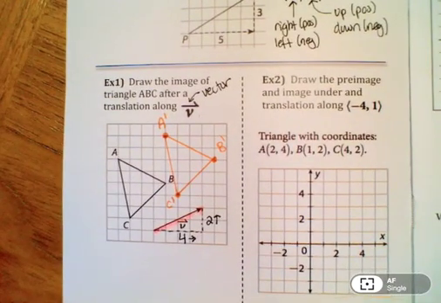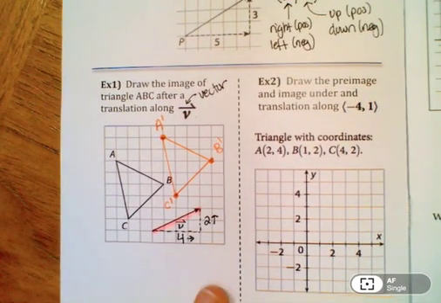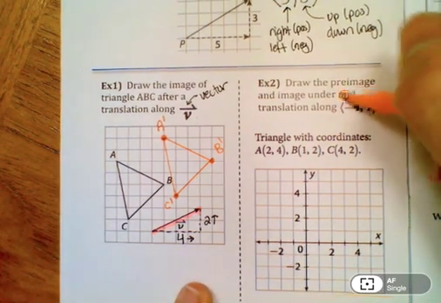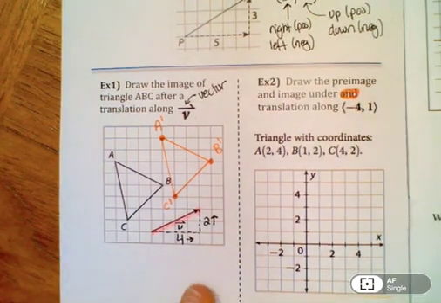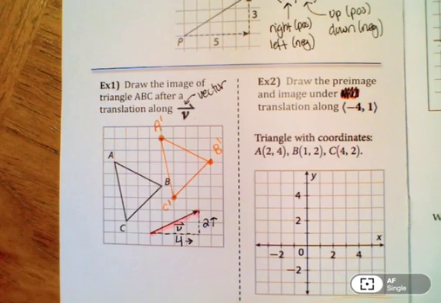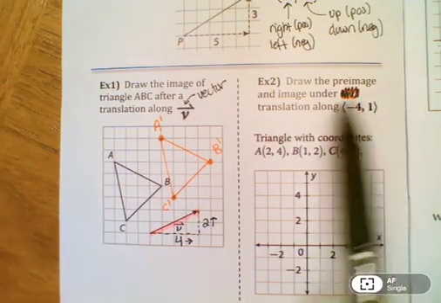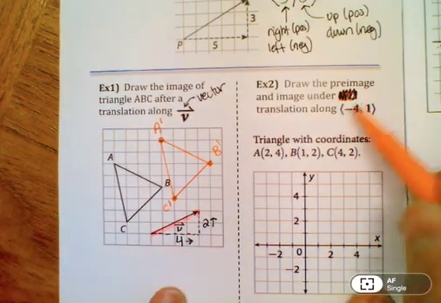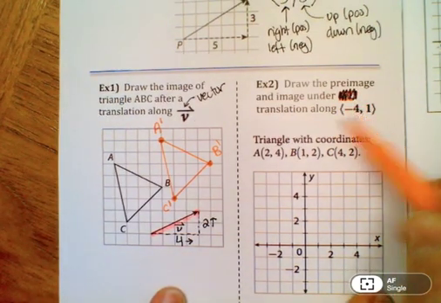Example 2. Draw the pre-image and image under the translation along this vector. So this time the vector is not drawn for us. We have to know from this component form of the vector how to move it. So just like a point, this -4, this first number tells us left or right.